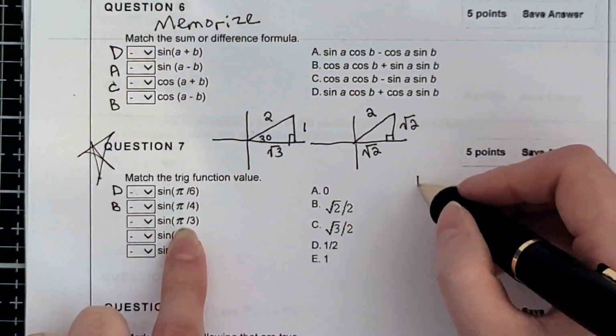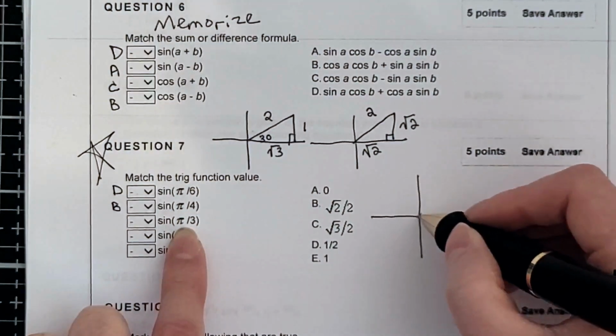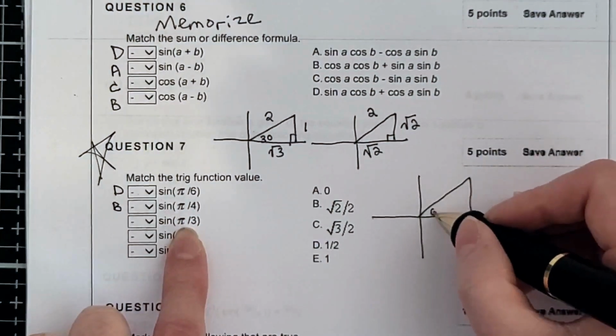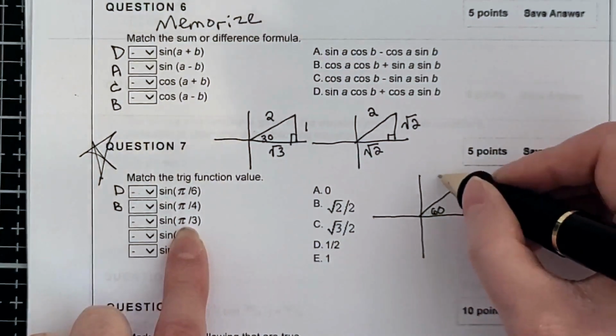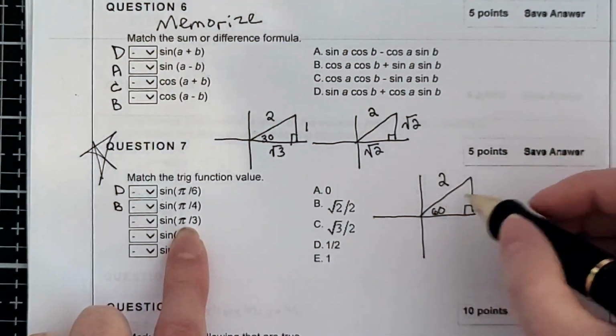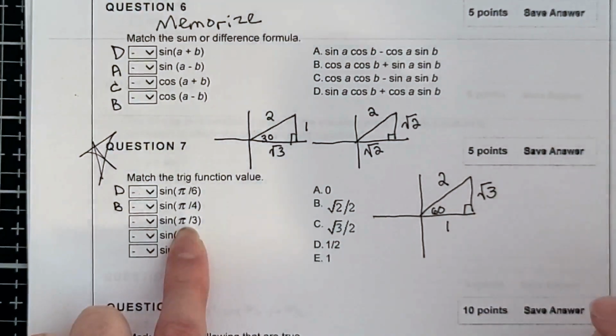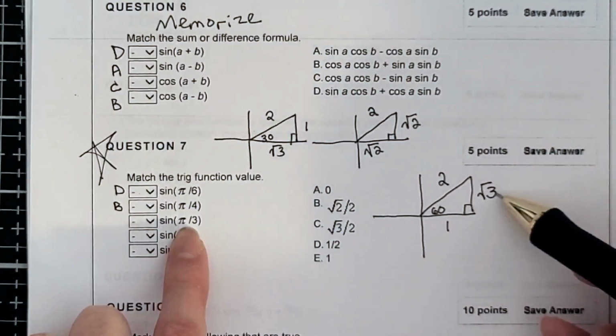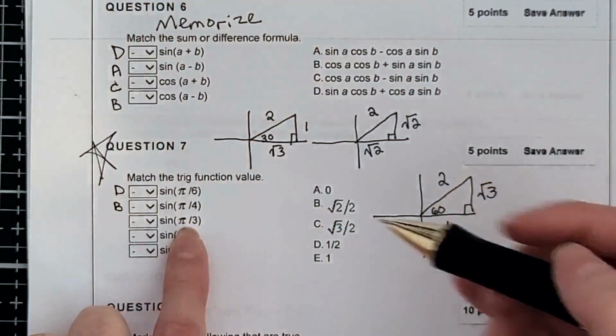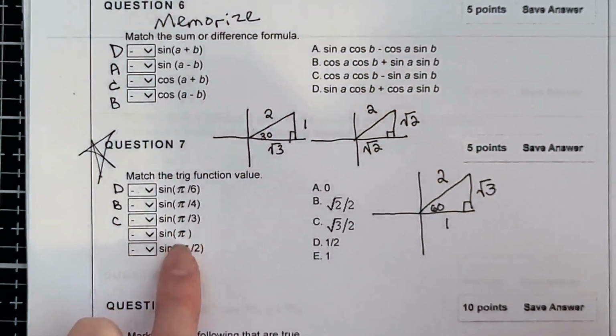Sine of pi over 3, that would be 60 degrees. So remember, diagonal is always 2. The 60 square root 3 has to be diagonal. The 1 is always across from the 30. So that would be square root 3 over 2, which would be C.